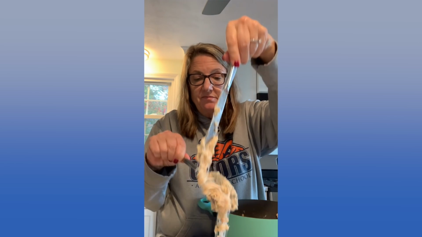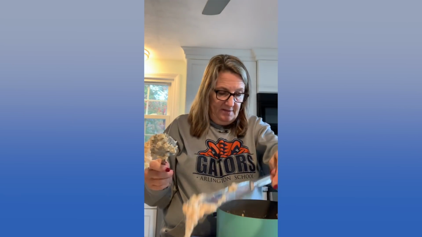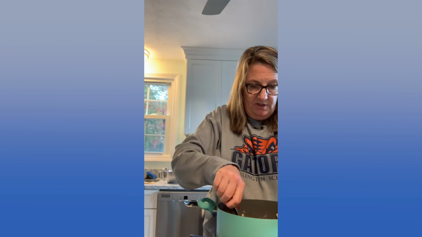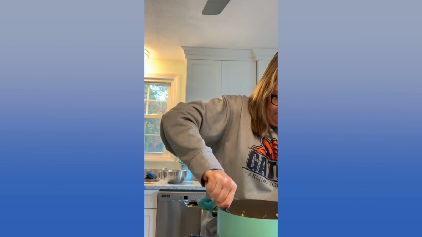Every time I stick the spoon in, it gets stuck. It's all sticky. But there is a way to make it so it doesn't stick. I'll show you that in a minute. I want to get all this out.